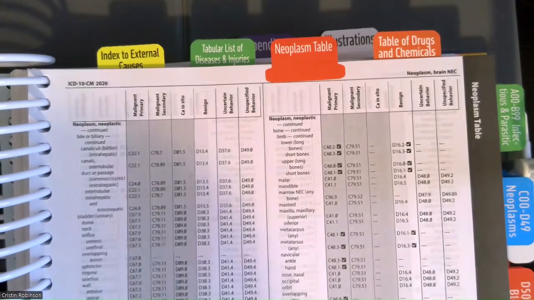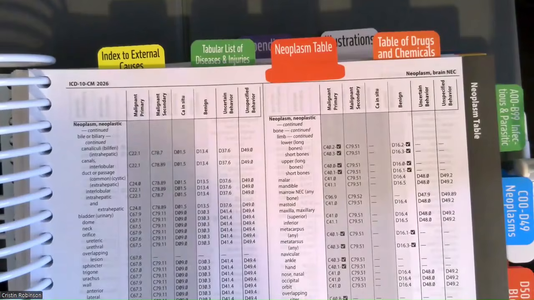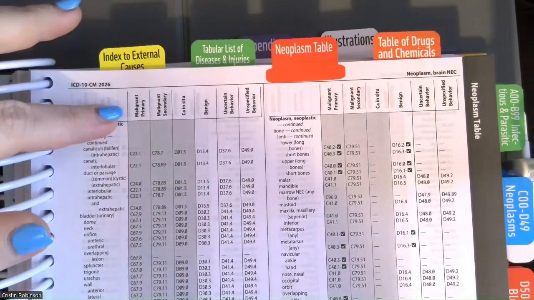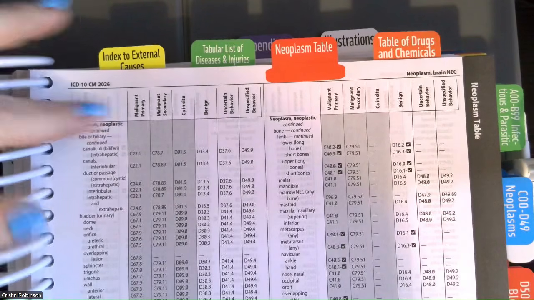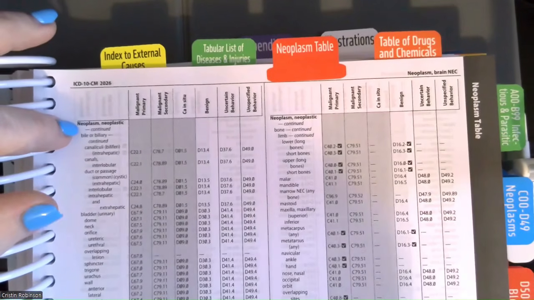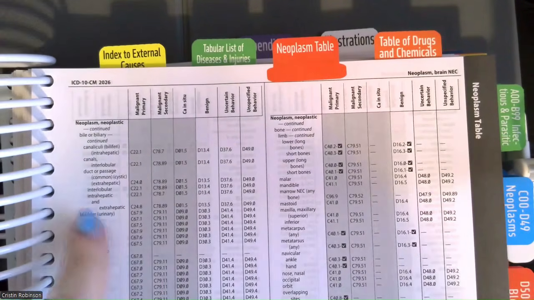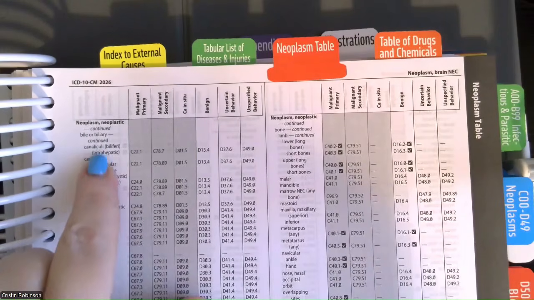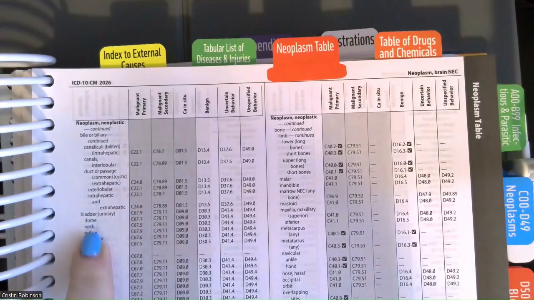Now that we have looked up a code from the Index to Diseases and Injuries, now let's look at the other tables in the index. First things first, we are in the Neoplasm table. There's a couple of things to pay attention to for this table. Number one, you have where is the neoplasm located? Let's say, for instance, we are looking at the bladder.